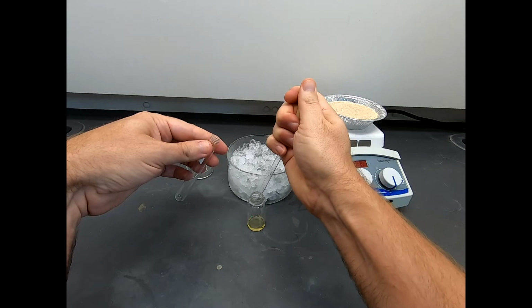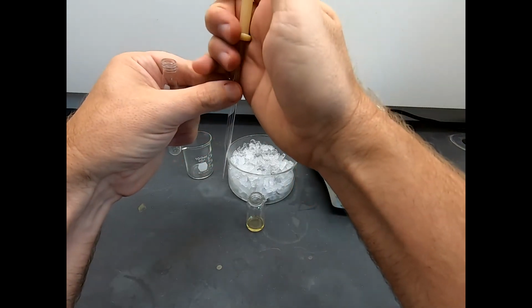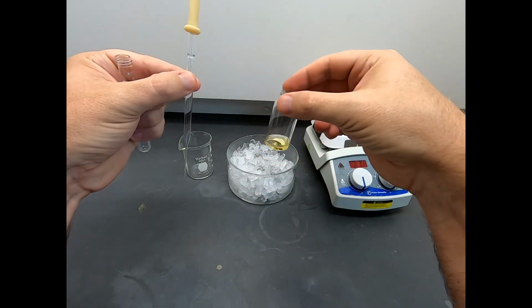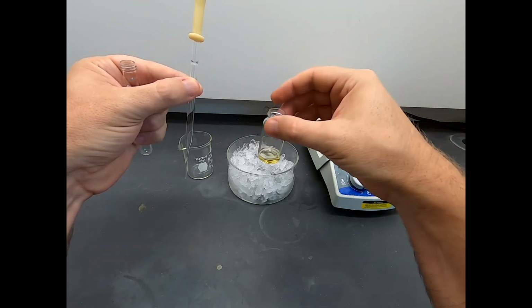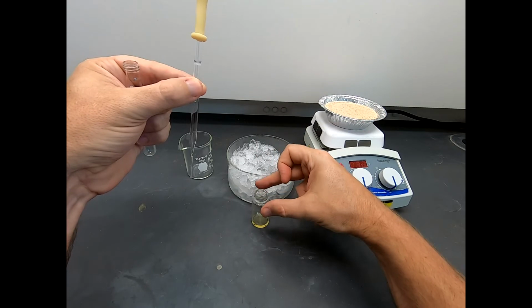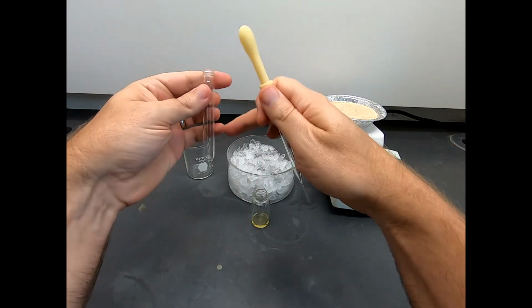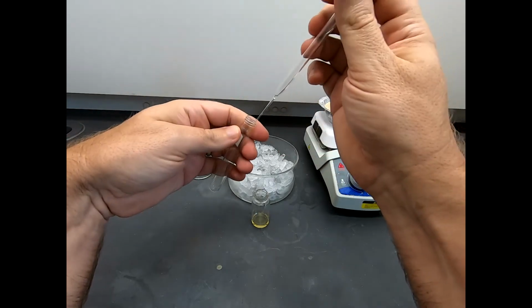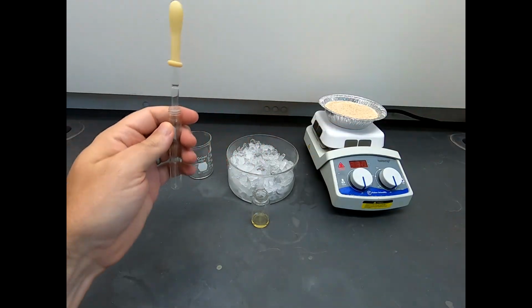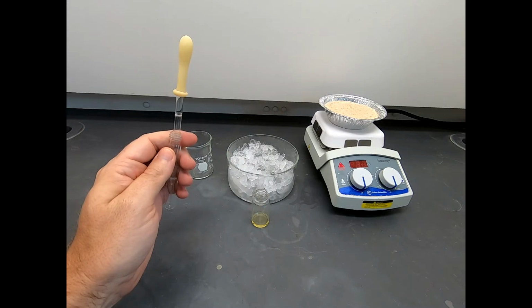And the reason I want this in a scintillation vial is we're eventually going to form solid in here, and I'd rather form solid in here and try to filter something out of this more open vial rather than trying to fish the solid out of this long test tube. So I'm just changing the venue so it'll be easier to work with later.